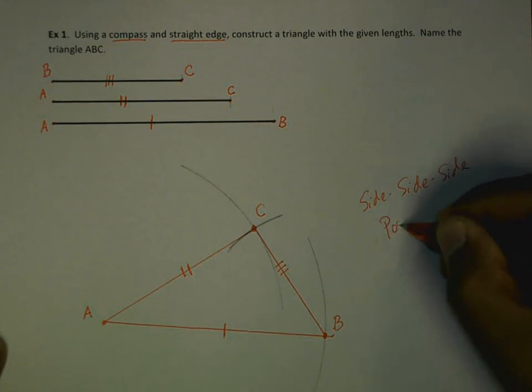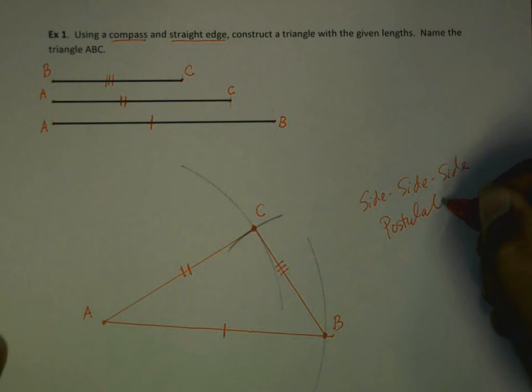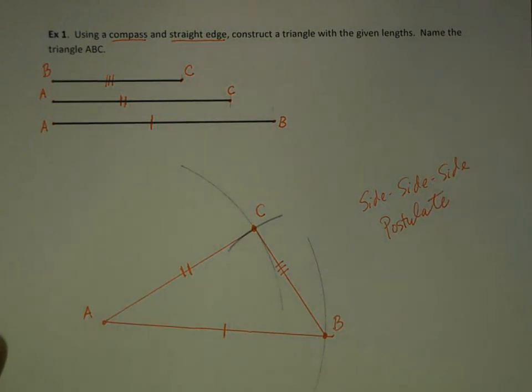Side-side-side postulate. Right. So I will leave it there for you to take and look at the rest of the notes.